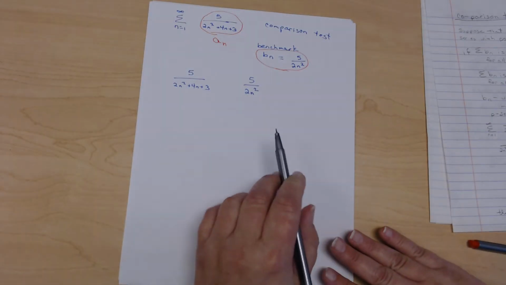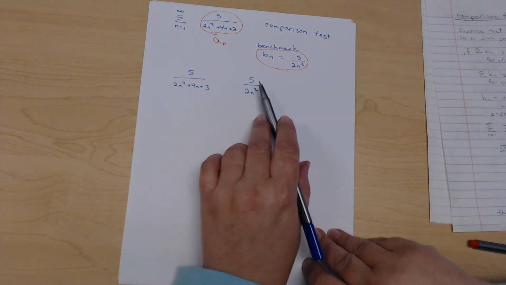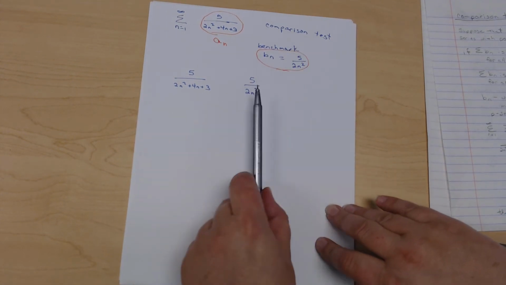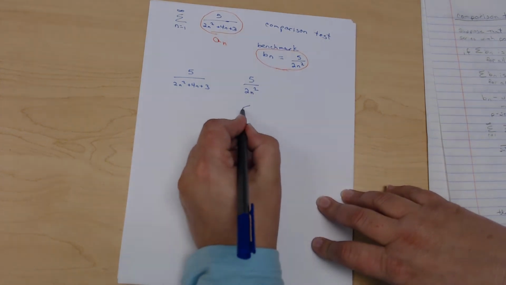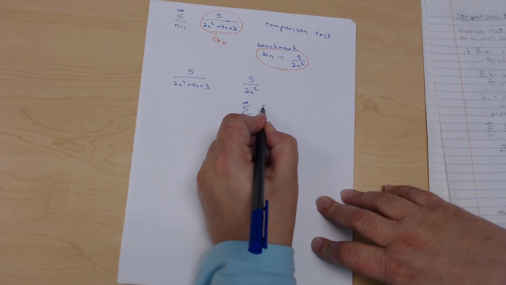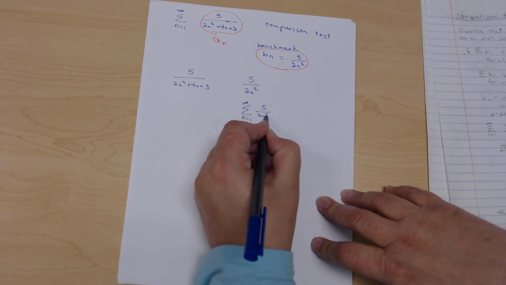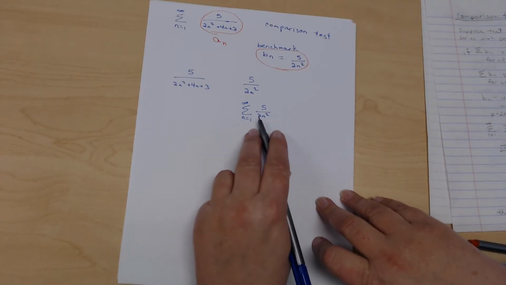Those are our two things. We need to know whether this converges or diverges. So we're going to do n equals 1 to infinity, because we need to know whether this converges or diverges.